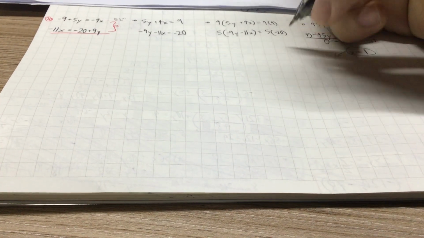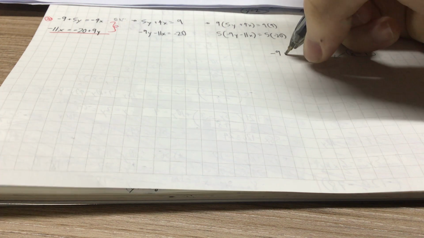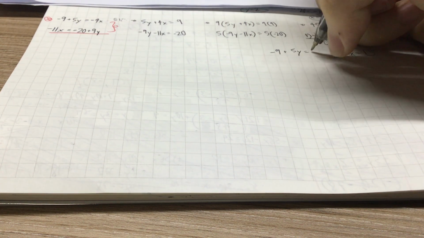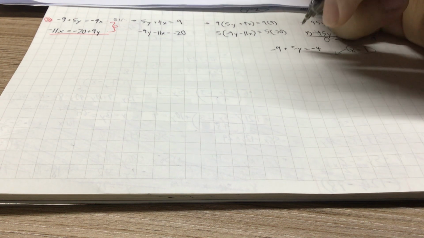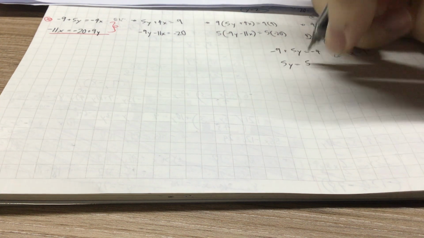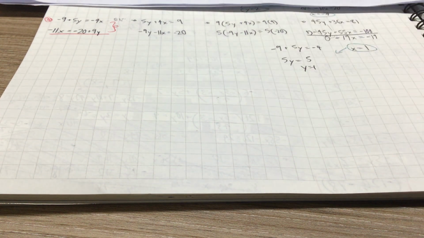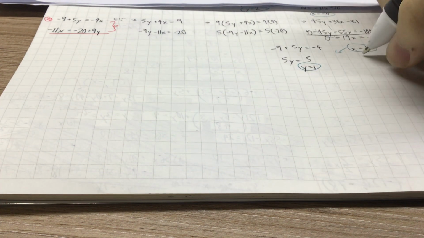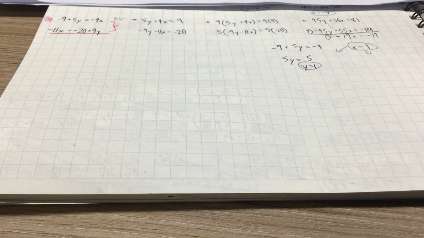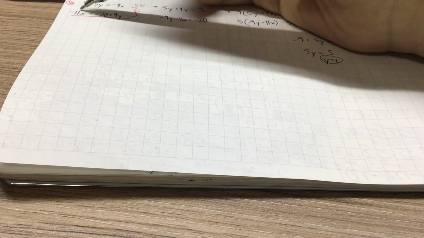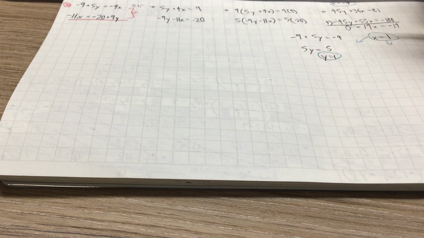Negative 9 plus 5y is equal to negative 4. 5y is equal to 9 minus 4, 5. Now that we have our y variable, let's make sure that this counterpart is correct by substituting x again in the second linear equation.